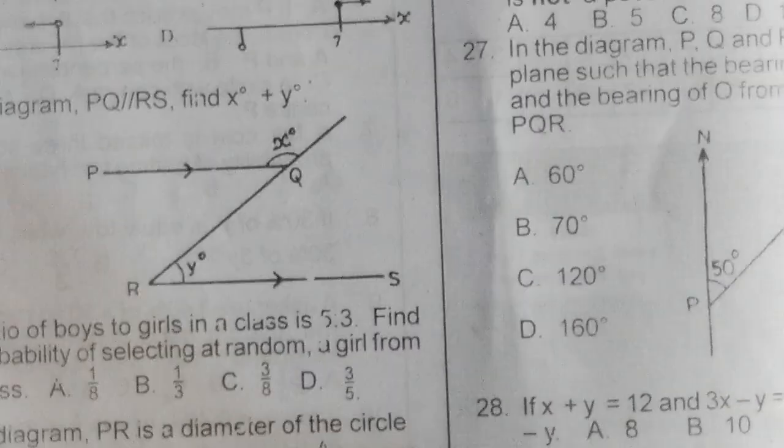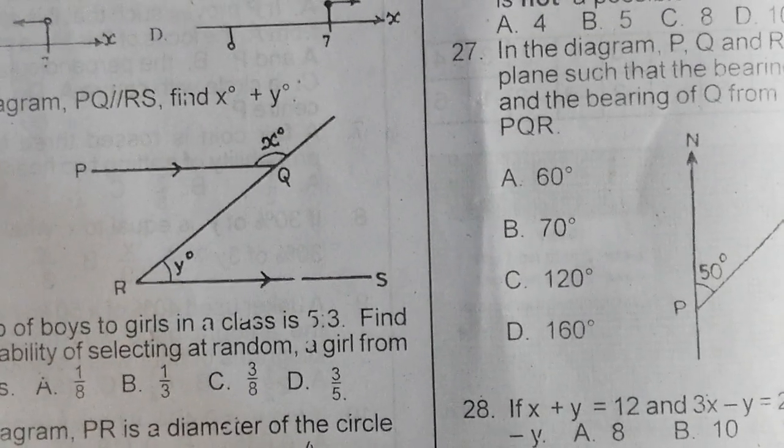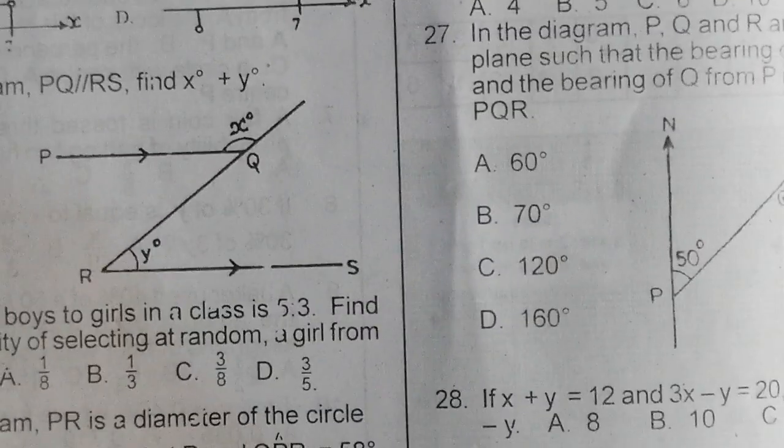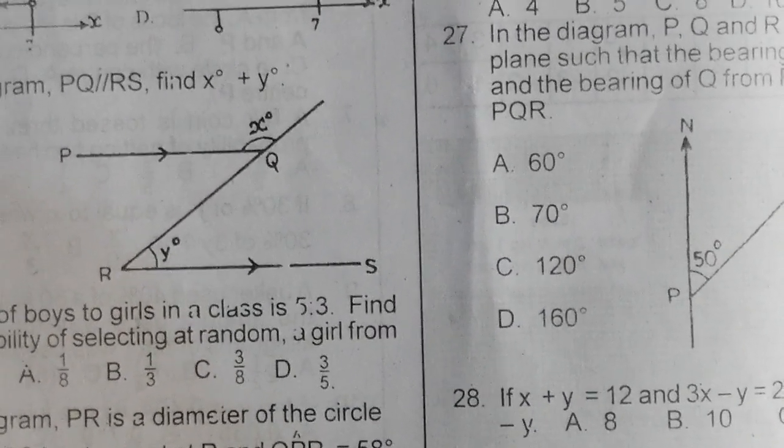Hello guys, this is just to show you additional questions and past questions related to surds. Simplification, returning to one single surd, rationalization, addition and subtraction, and don't forget the multiplication law and the addition law, very key.